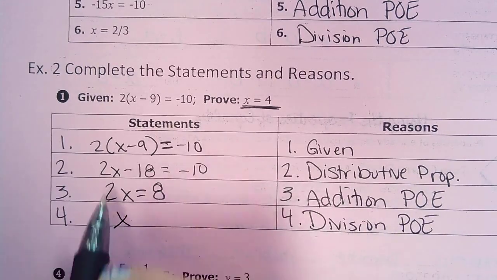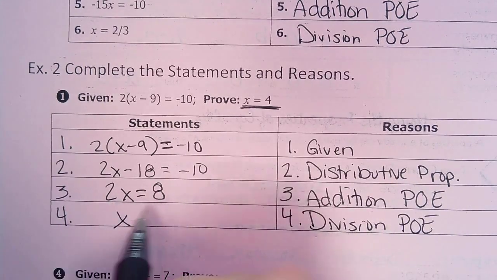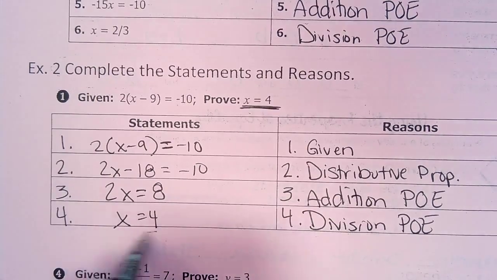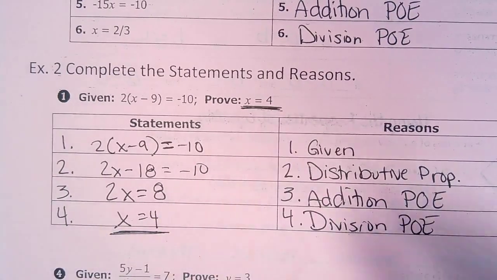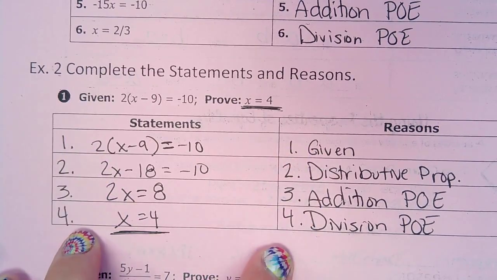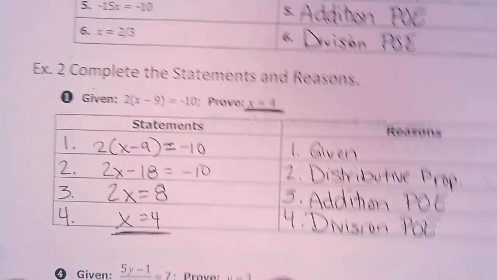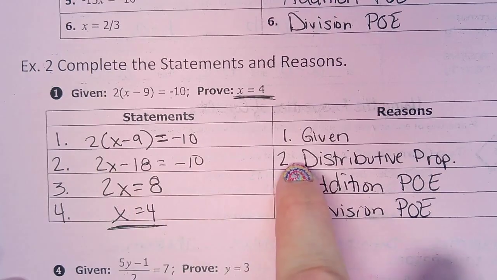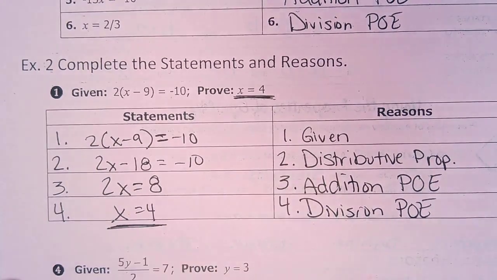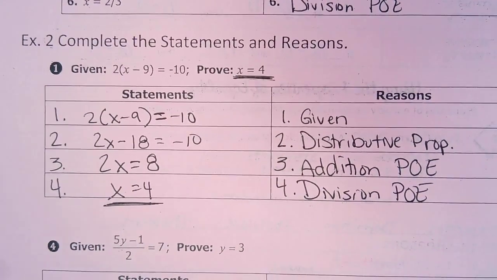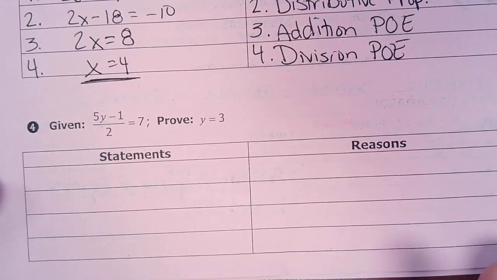So dividing both sides by 2, x should be 4. Notice this and this match up. I'm done. Double check that you've numbered these correctly, 1 through 4 here, 1 through 4 here. Step 2 is how I got there. I used the distributive property. Pause the video, try number 4 on your own, and then check it with me.